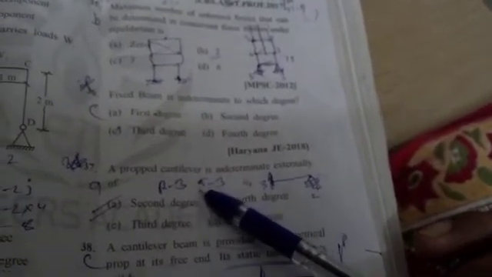A propped cantilever is indeterminate externally. External indeterminacy he is asking, r minus 3. Degree of static indeterminacy is the summation of internal and external indeterminacy. So externally is asked, so r minus 3. r will be the reactions: at the fixed support 3, and here 2. So 3 plus 2 is 5, 5 minus 3 is 2, second degree of indeterminacy.